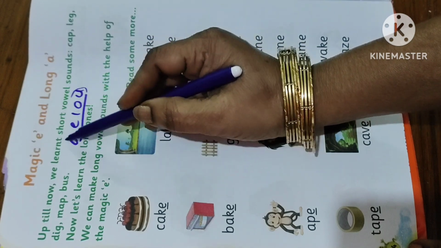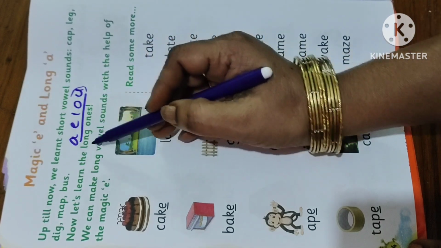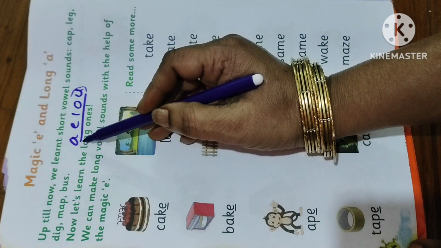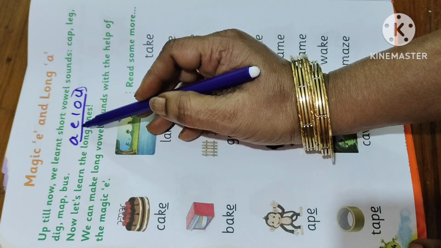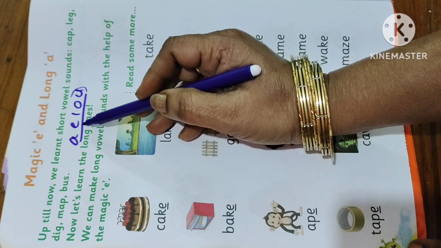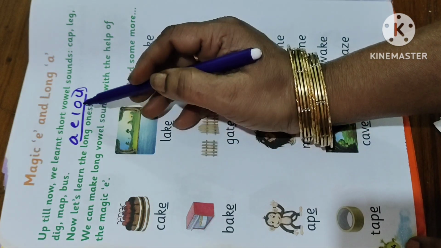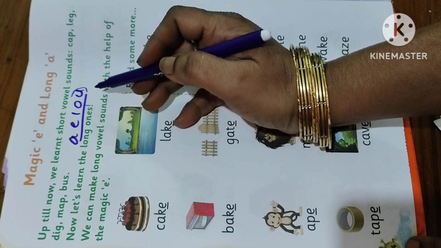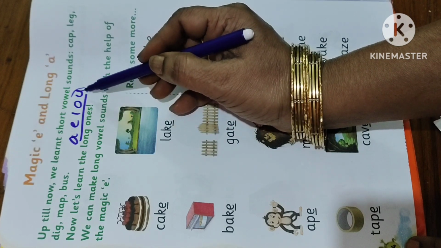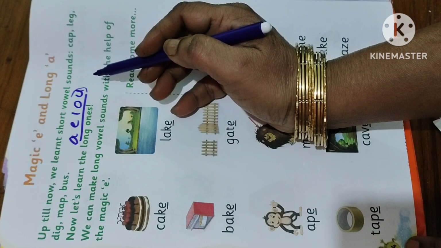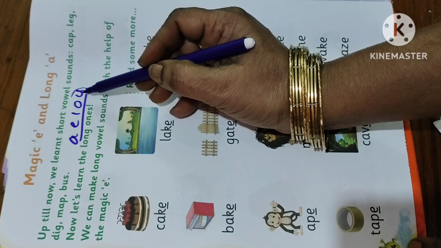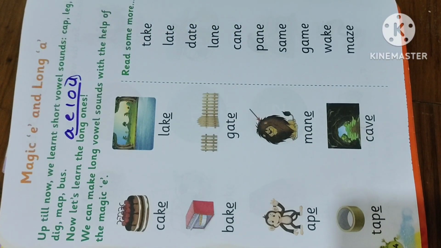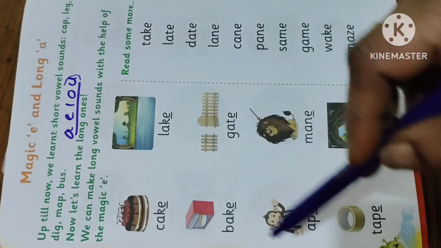All these letters have their own phonic sounds. Okay. Now let us learn here magic E.